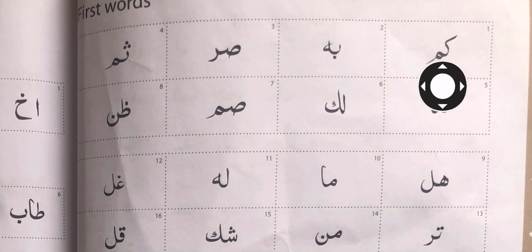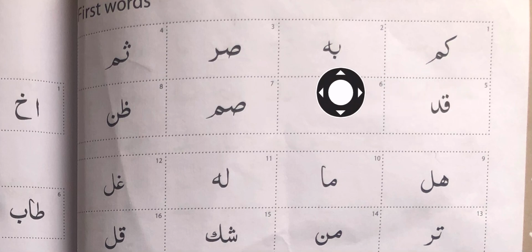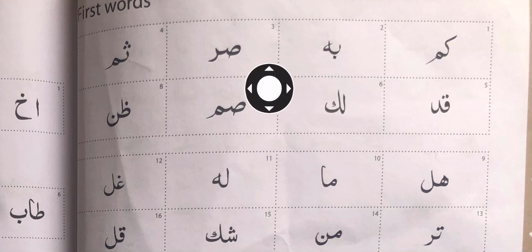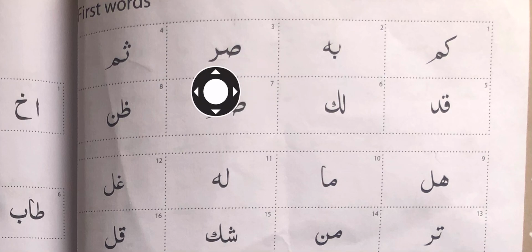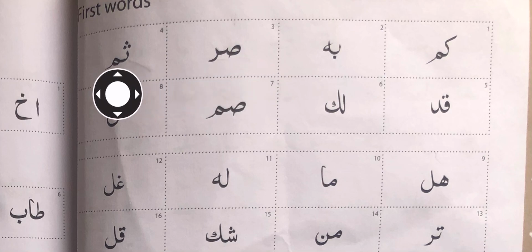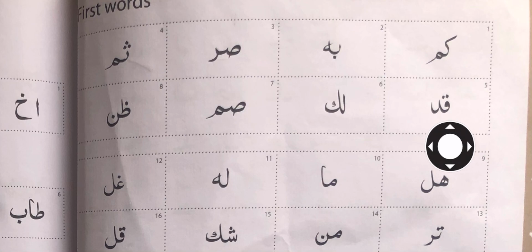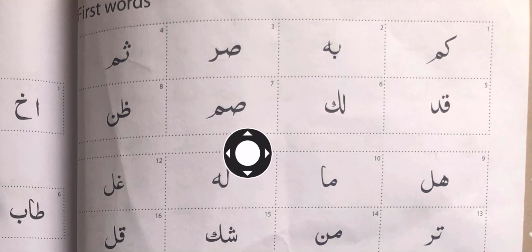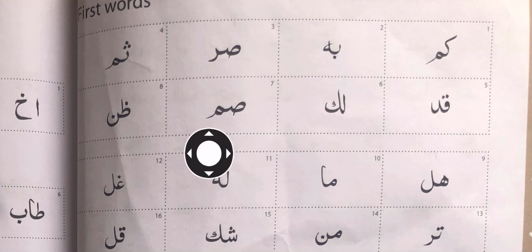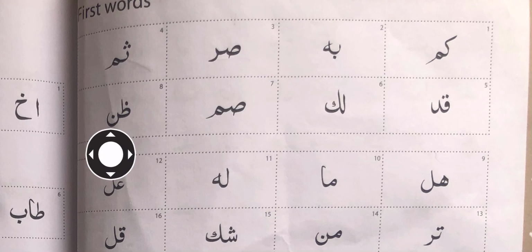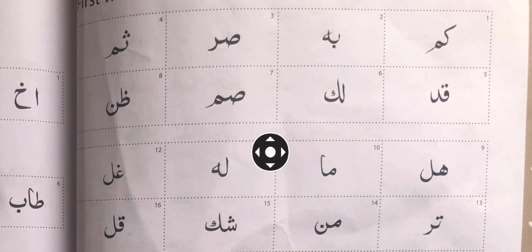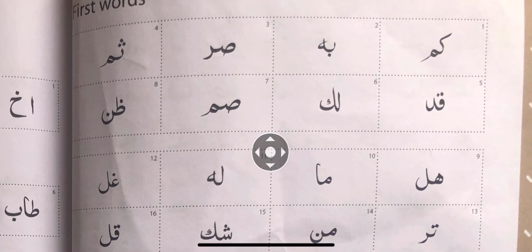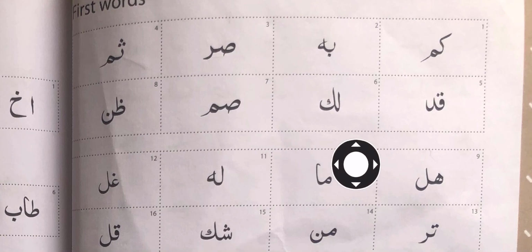Kaf, Mim, Ba, Ha, Sad, Ra, Tha, Mim, Qaf, Dal, Lam, Kaf, Sad, Mim, Dha, Noon.